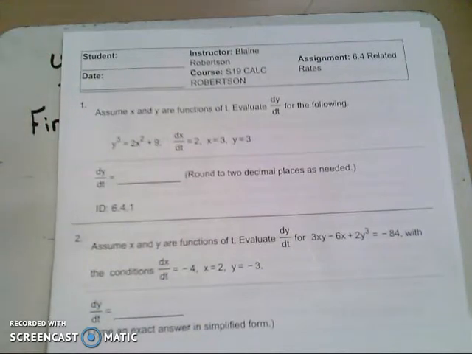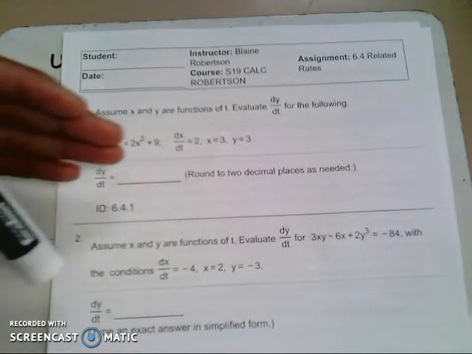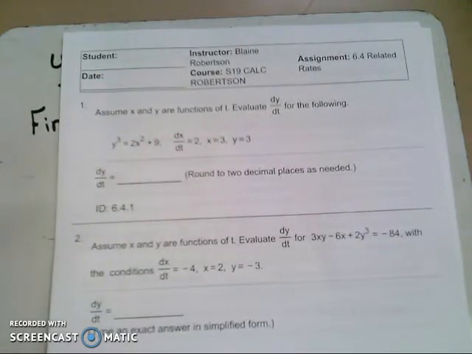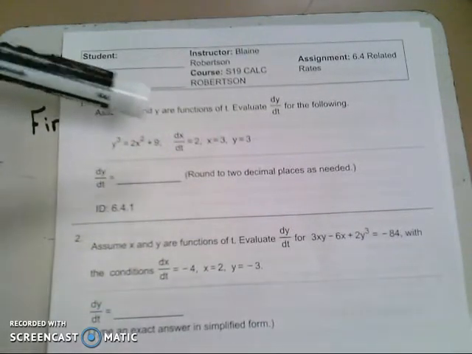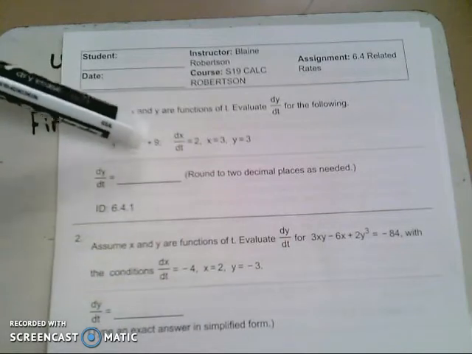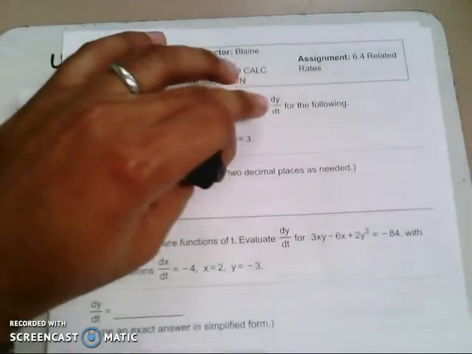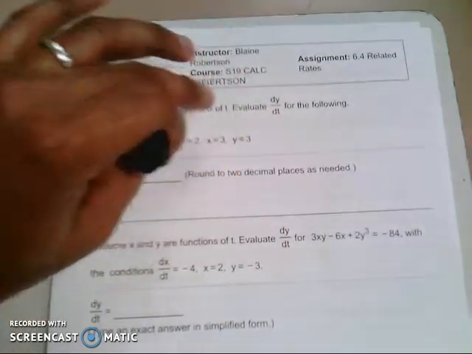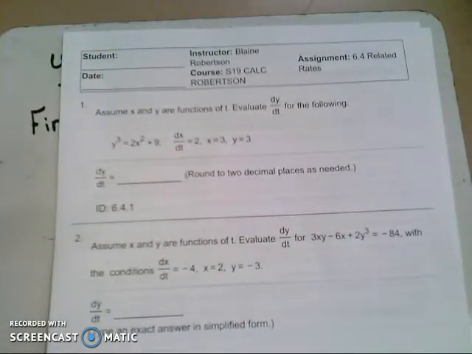For the most part, when we get to the applications, we're going to be finding a derivative with respect to time, as opposed to just the variable x. So again, when we do the derivative of both y and x, we're going to have either a dy/dt attached to it or a dx/dt attached to it.